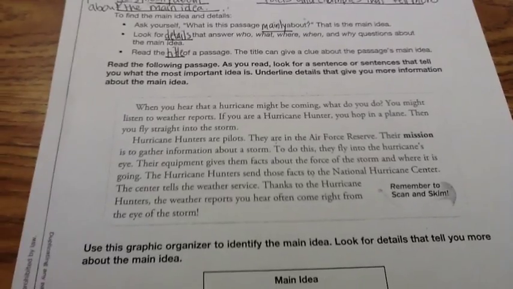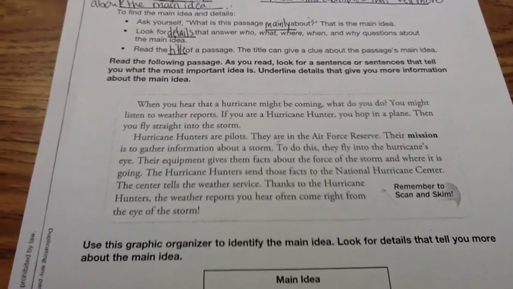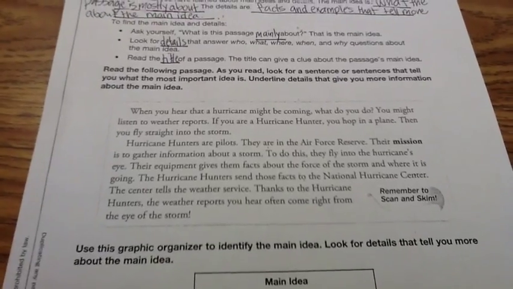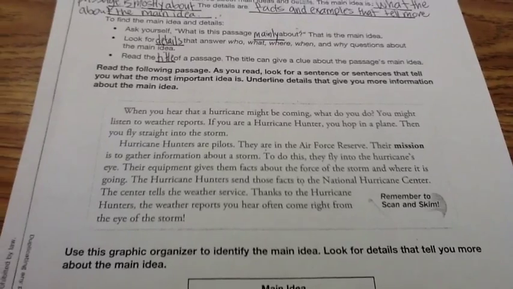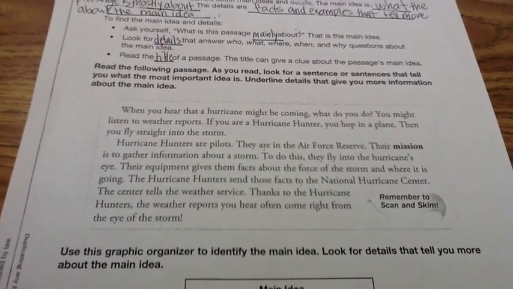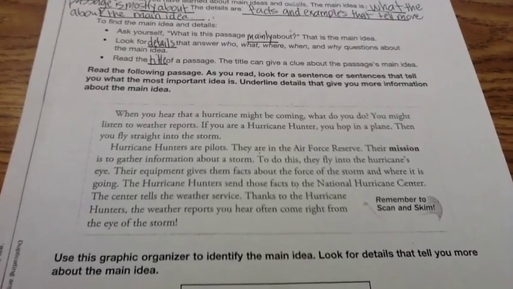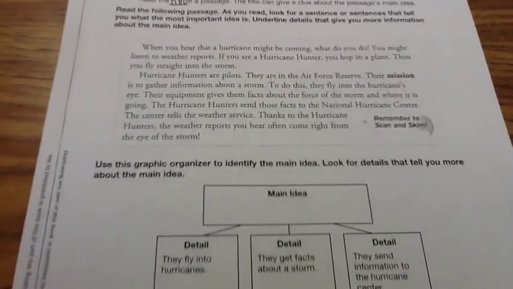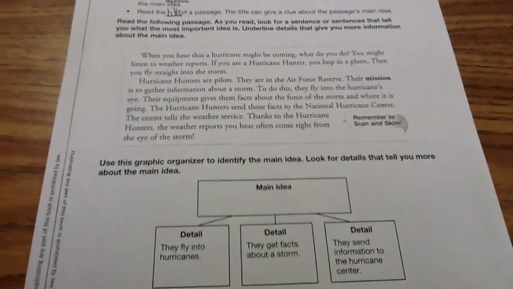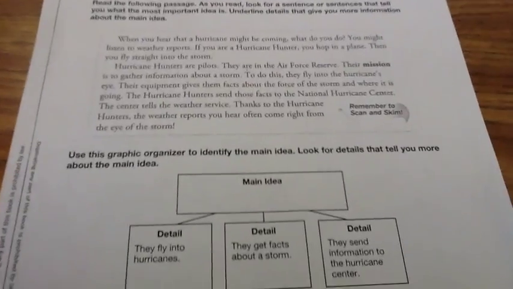There wasn't a title here to give me a clue about the main idea, but I know that if I ask myself, what is this passage mainly about, I would say that this passage is mainly about hurricane hunters and their ability to find information about this storm. I'm going to use this graphic organizer to help me identify the main idea. So I first think about the details that tell me about the main idea.